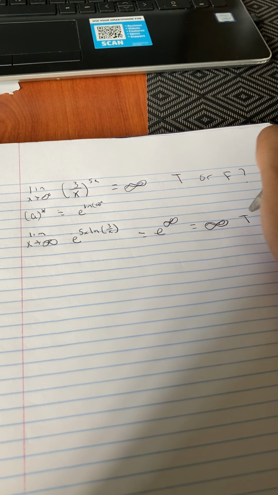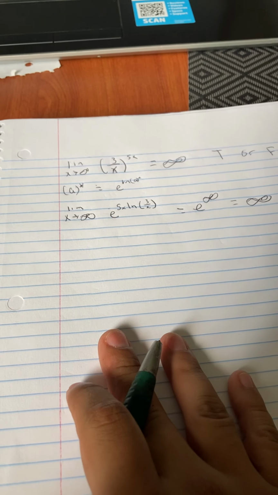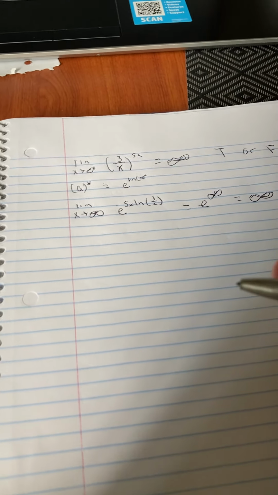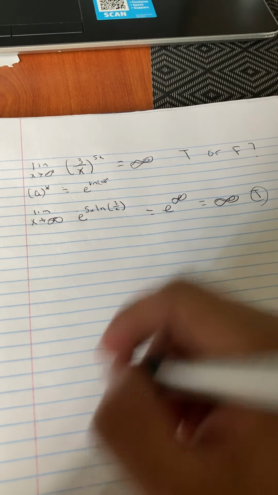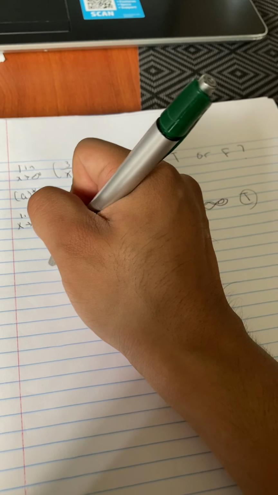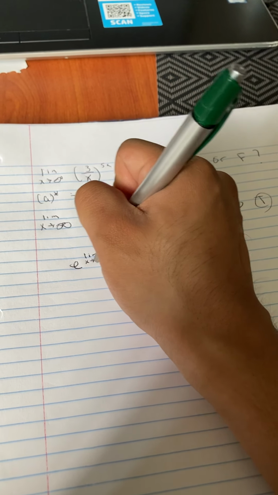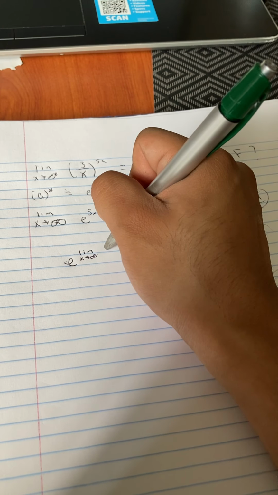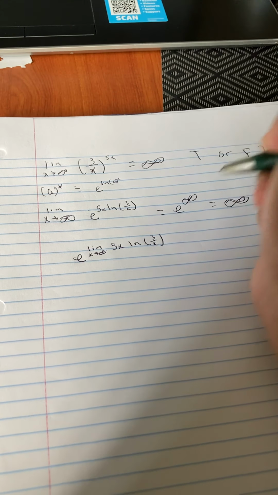which is true. But if you don't understand that right away, we can break it down into smaller things. So you can move the e out, and it can be the limit as x goes to infinity of 5x ln of 3 over x.